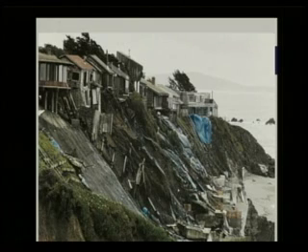In Bodega Bay in California, hydraulic action and abrasion have undercut the sea cliffs with disastrous results for the human inhabitants.